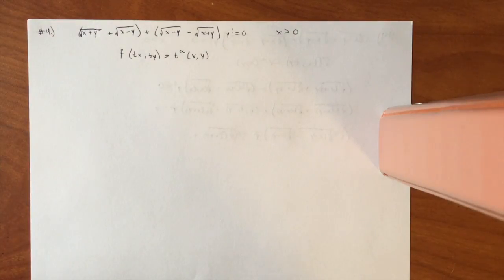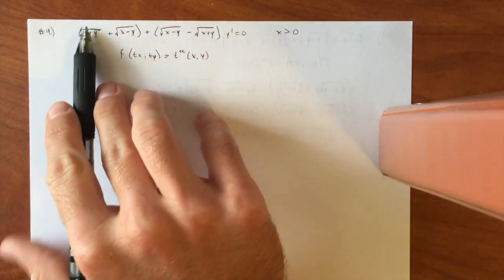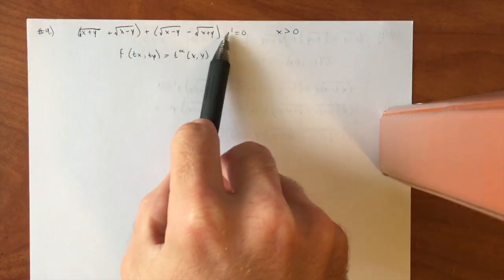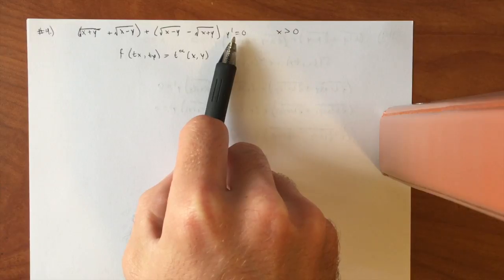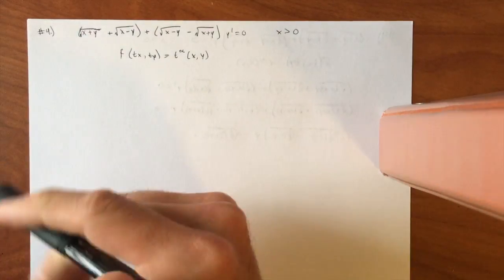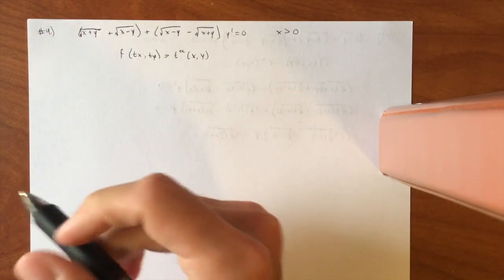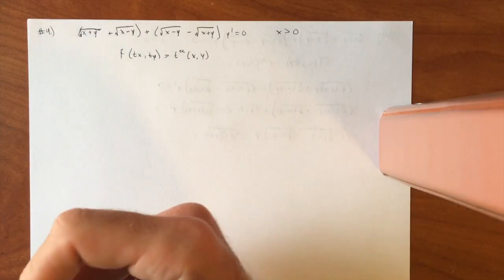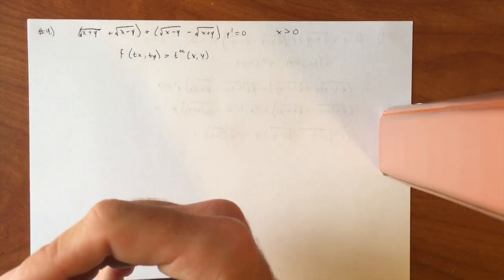Okay, this is problem number 4 from exam 1. We are given this differential equation up here, and we want to find the method to use to solve it. If we look at all of the different methods that we could possibly use, we might think that homogeneous is the way to go.